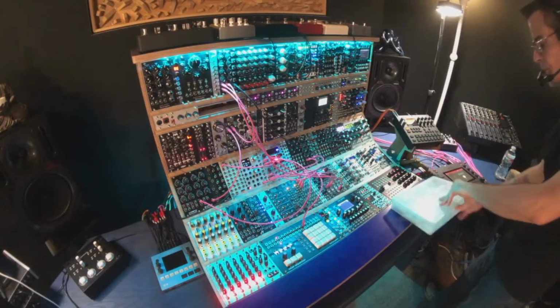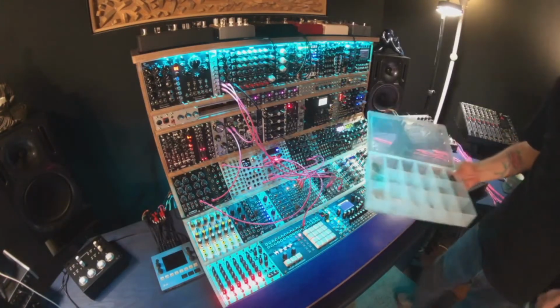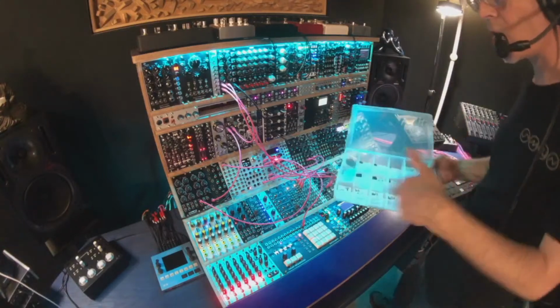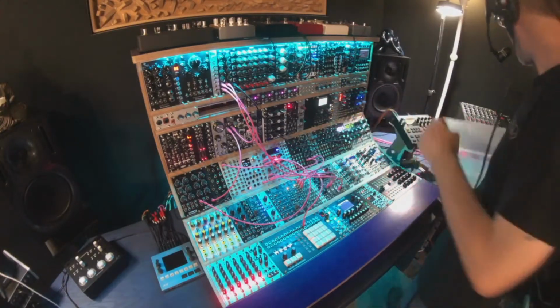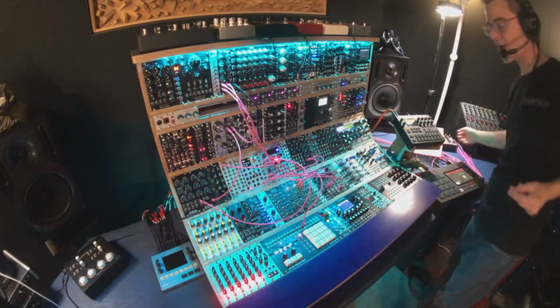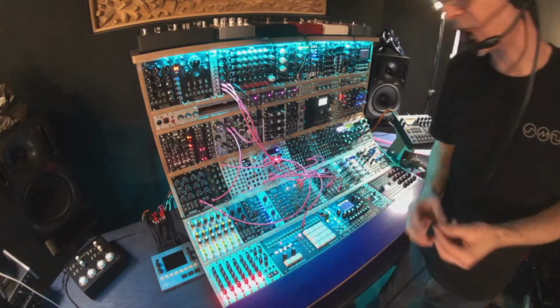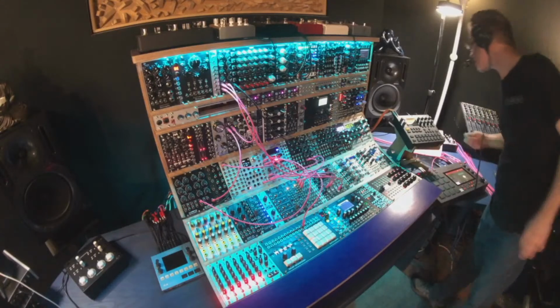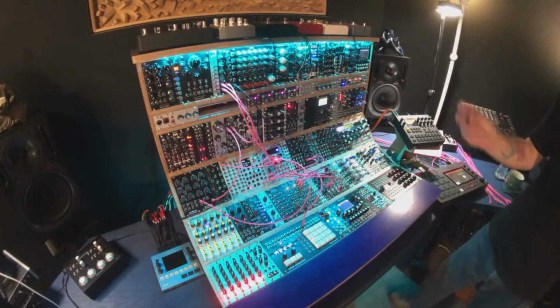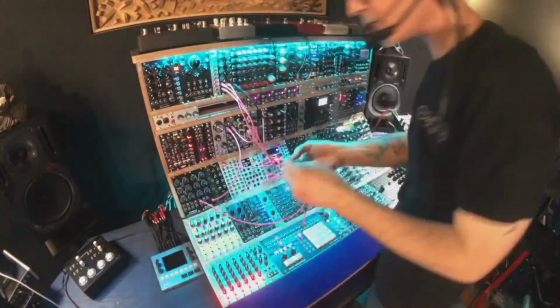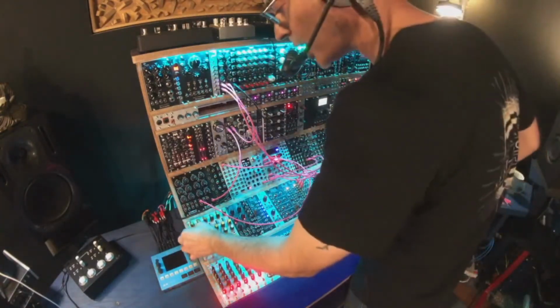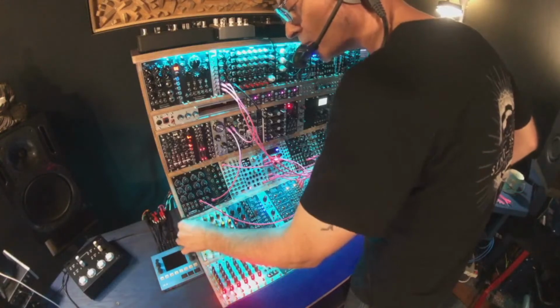And what we're going to do is I've got a whole bunch of SD cards that go into my sample modules here. And these are full of samples that I've prepared for today's session. This one here has 75 sounds on it. These are sounds that I pulled from various sample packs of distorted kick drums.